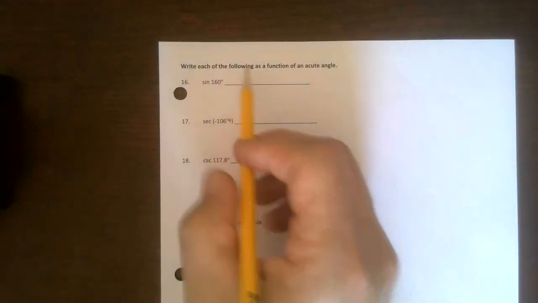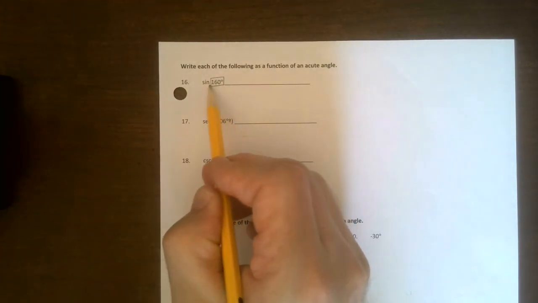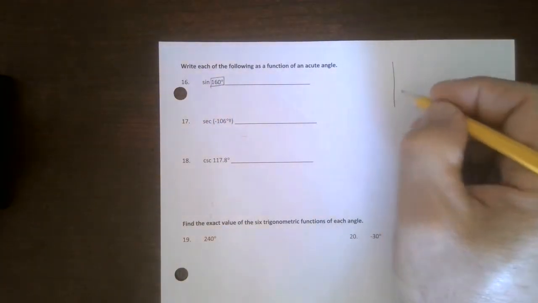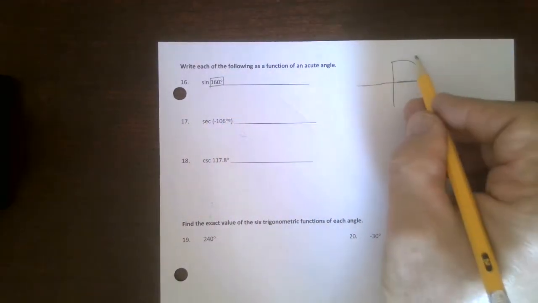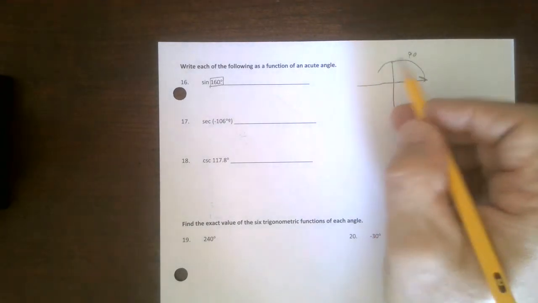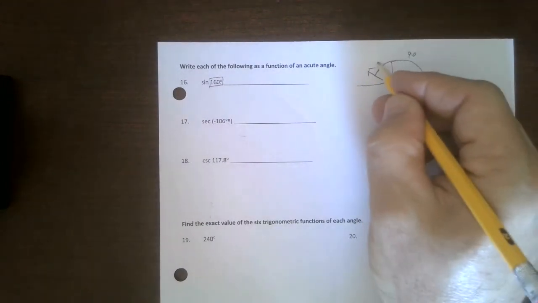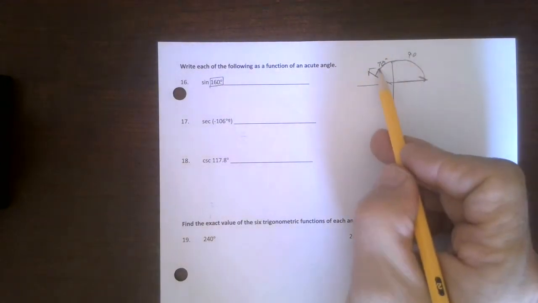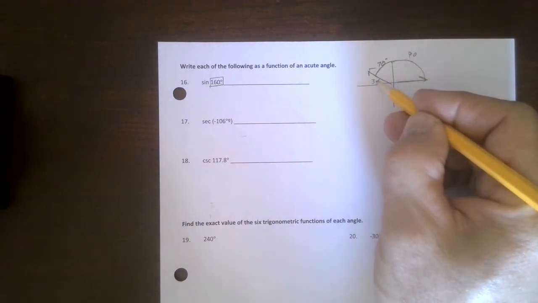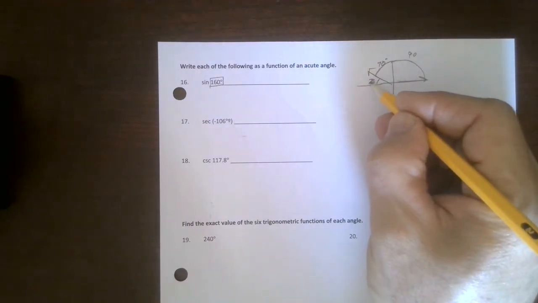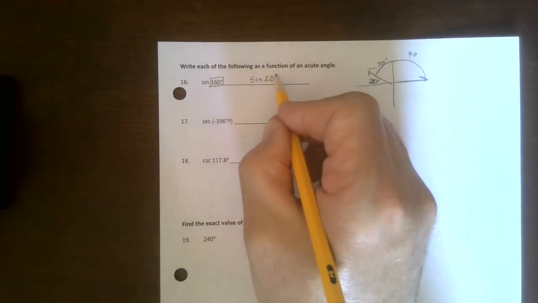All right, number 16 says write each of the following as a function of an acute angle. Acute means less than 90. Obviously that isn't. So if we took a look at that, we said, okay, let's spin our spinner 160 degrees. That'd be 90 plus 70 would be 160. But our reference angle right here is going to be 20. So I'm going to take that and replace it with sine of 20 degrees.